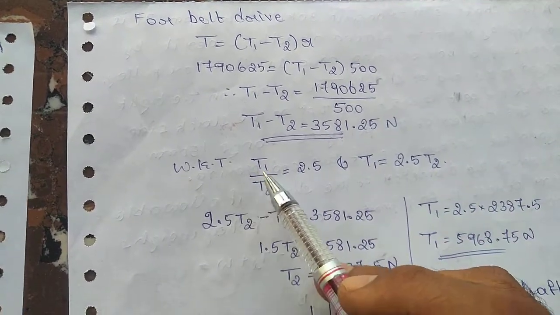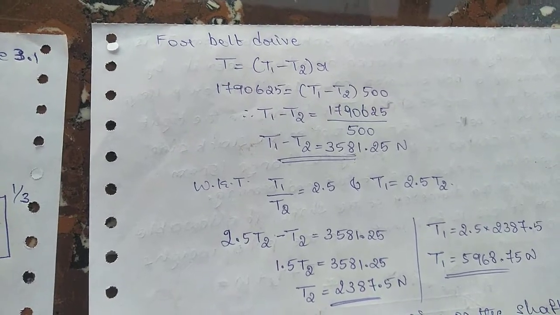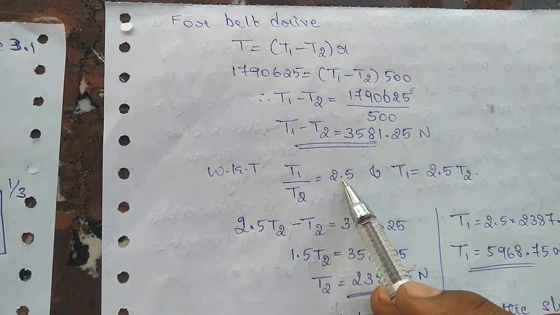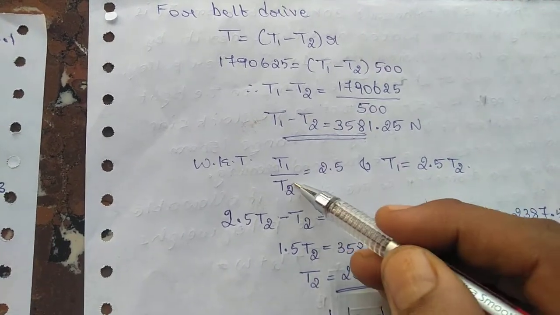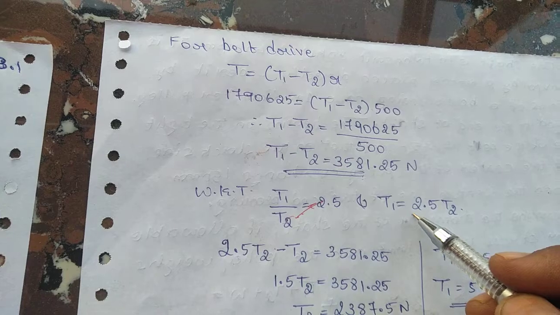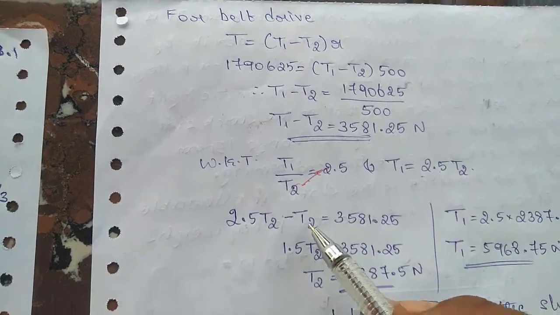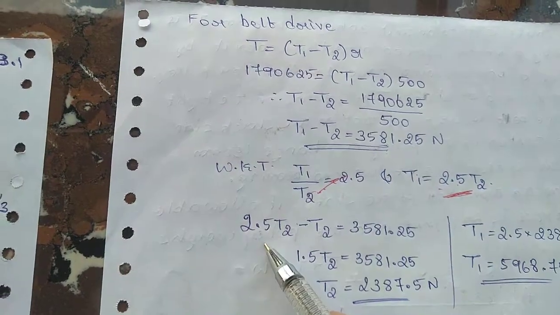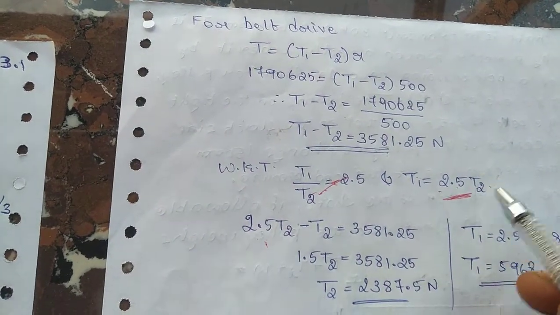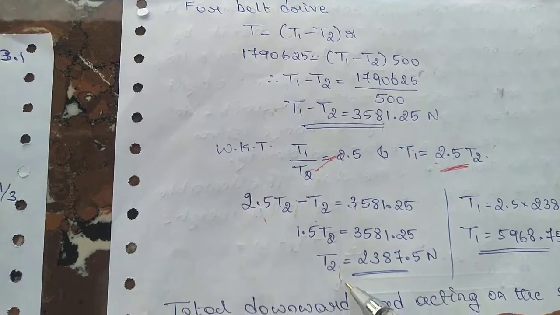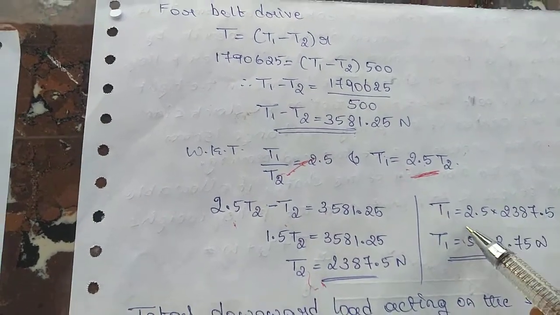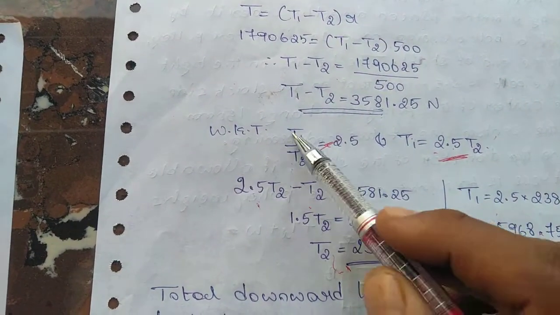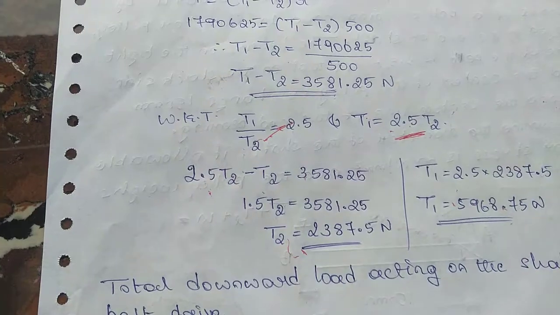But the tight side to slack side ratio is 2.5. That means we have to cross multiply this. That will be T1 equal to 2.5 T2. So substitute this value instead of T1. So you will get the T2 value after calculation. Then substitute the T2 value here, and you will get the T1 value.